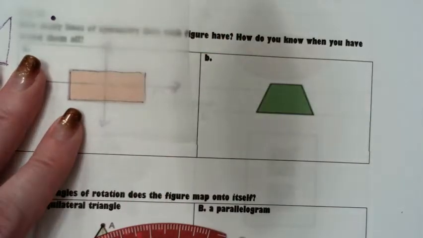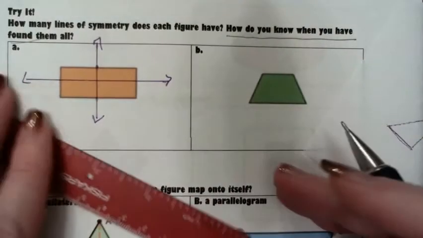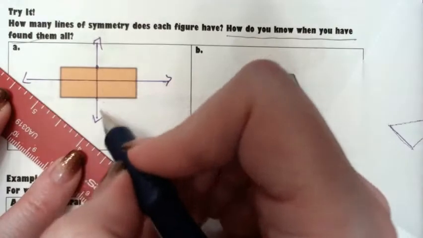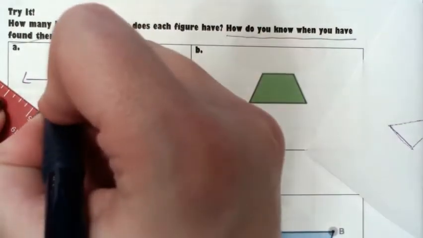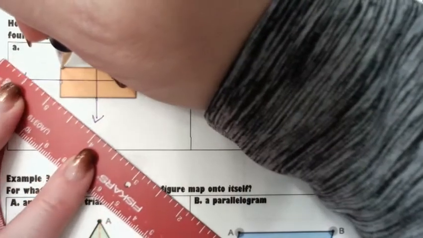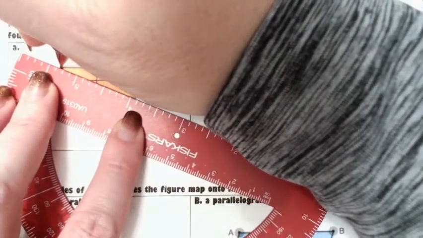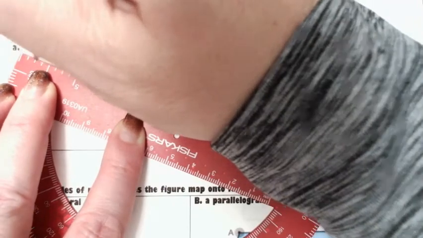Now, there is one other thing that you should be checking to make sure you know when you found them all. You should actually be checking through the middle of each set of sides. So I should have gone through the middle, which is down just a little bit there. And then I should be going from vertex to vertex and checking that. So we're going to check this and see if that works.